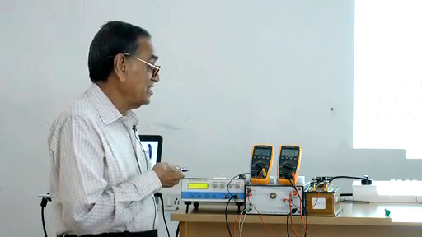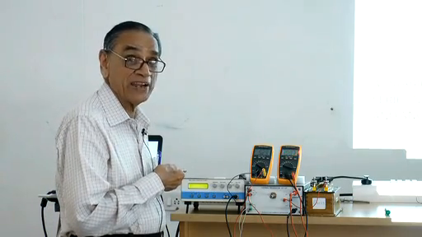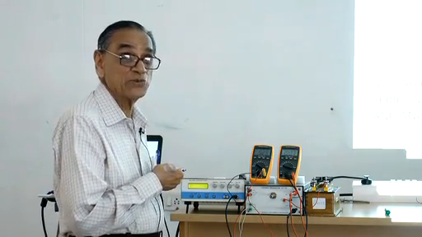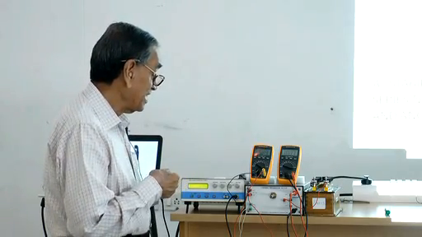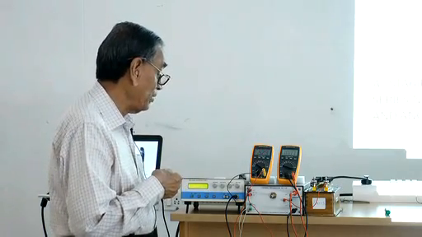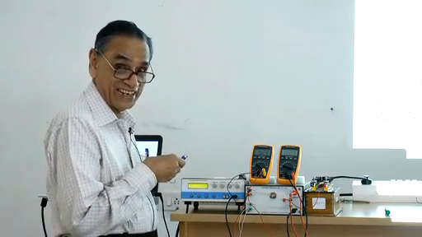So the AC RMS current is 1 volt by 50 ohms, that is 20 milliamperes. The photodiode gives an output of 5.29 volts due to DC current.